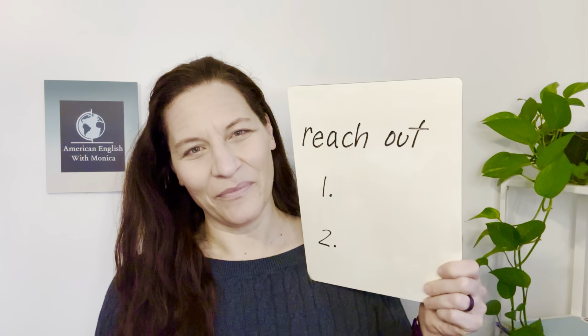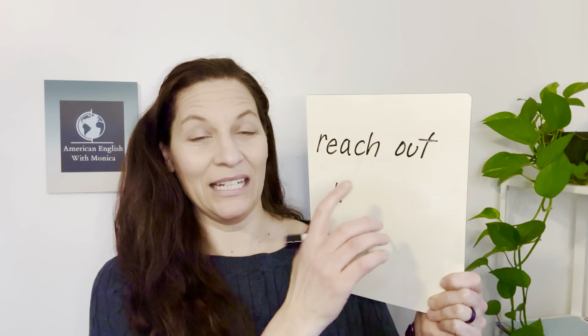There's more than one meaning, but one meaning is to extend your arm to grab something. Well, reach out is not about moving your arm. It's about talking, communicating, starting a conversation with someone. That's the first meaning, the first definition I want to review.